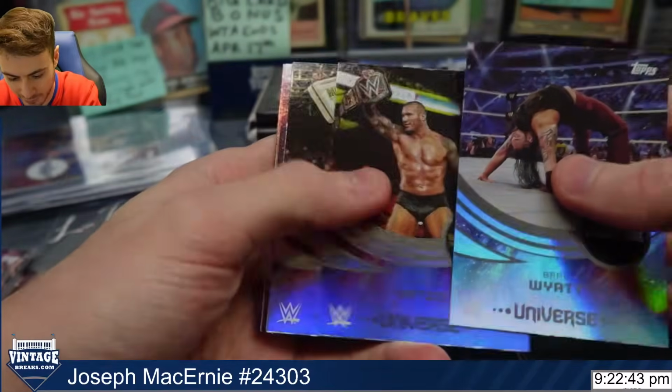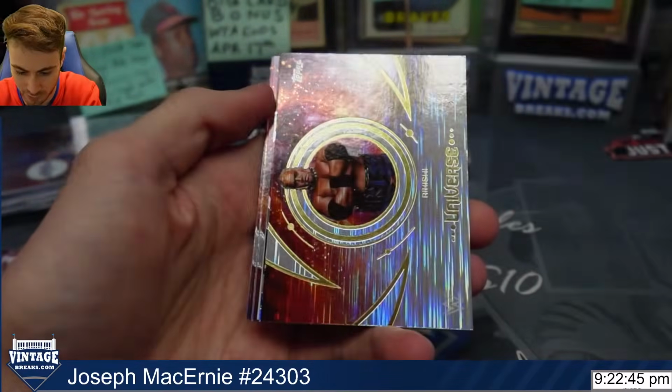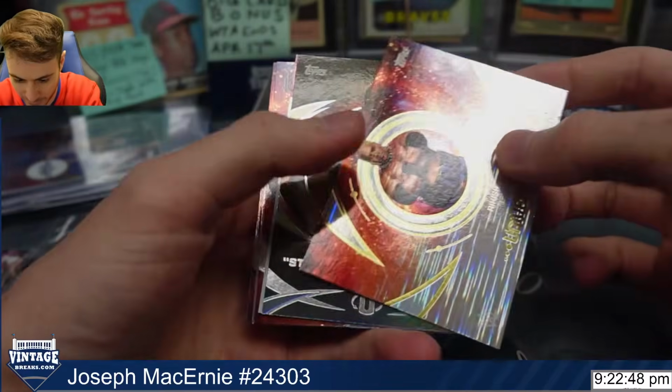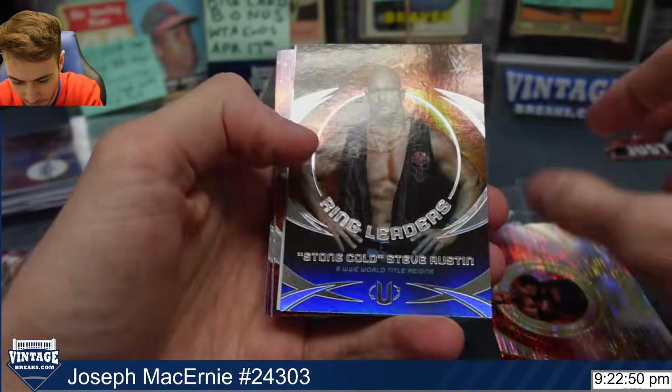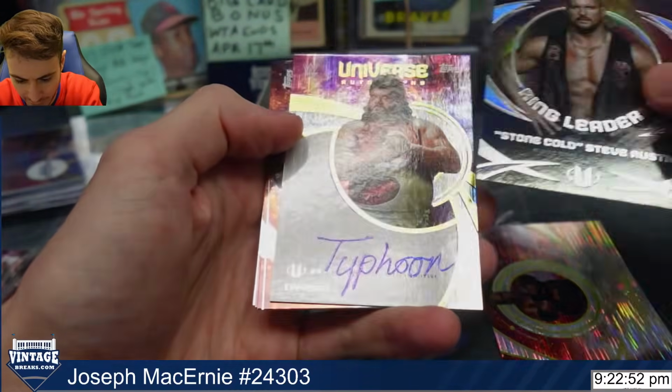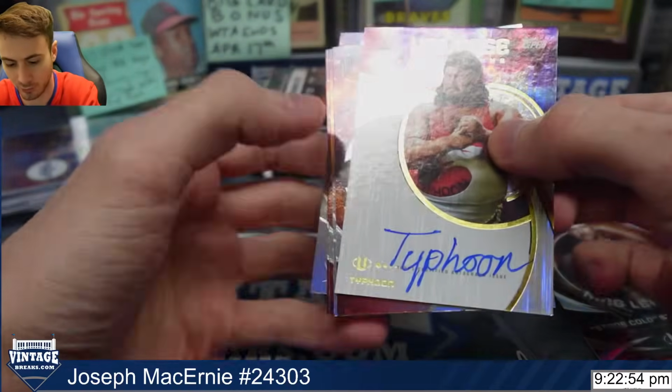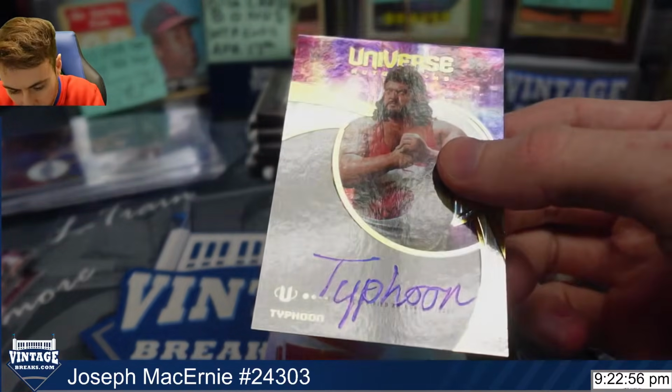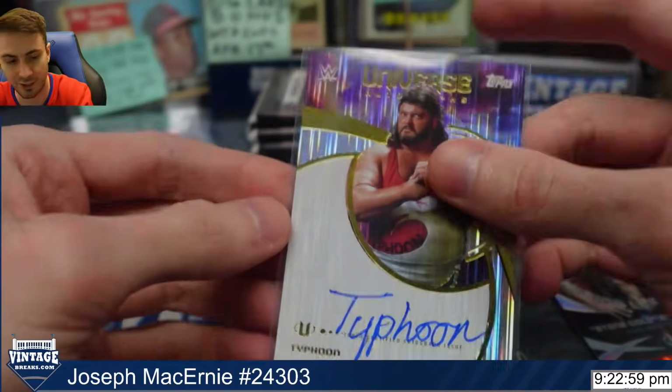Bray Wyatt, Randy Orton, Io Sky. We have a Wave Rikishi, Ringleaders Stone Cold, and auto Typhoon. That's a pretty cool one. Typhoon on the Universe auto, non-numbered.